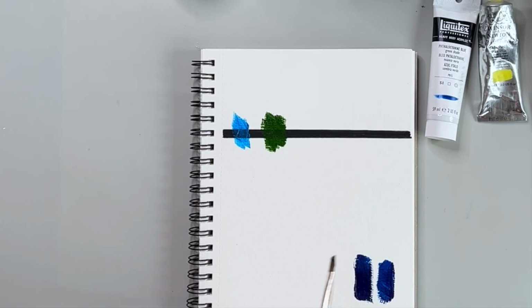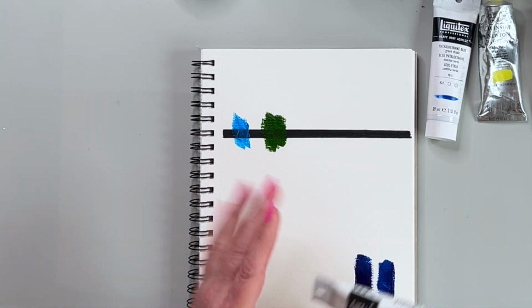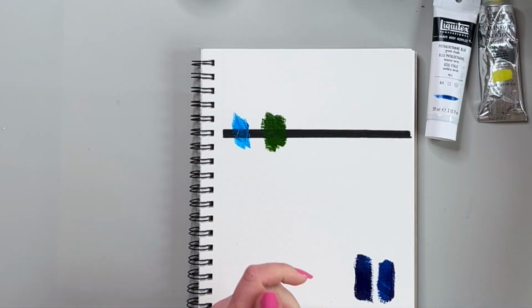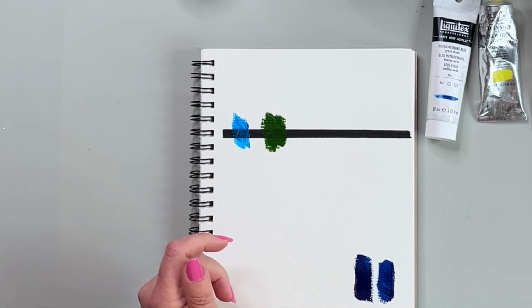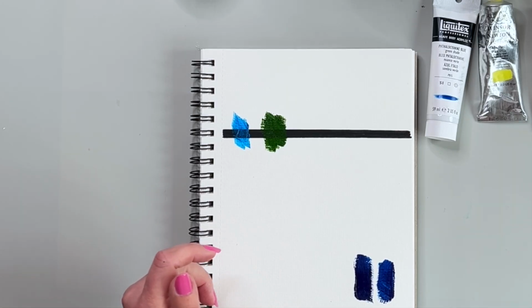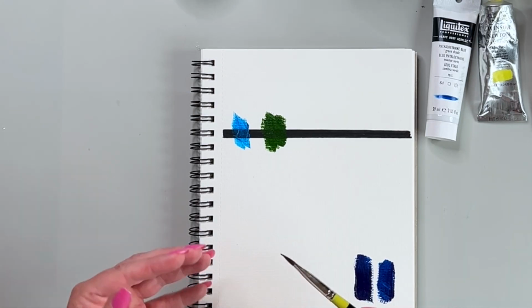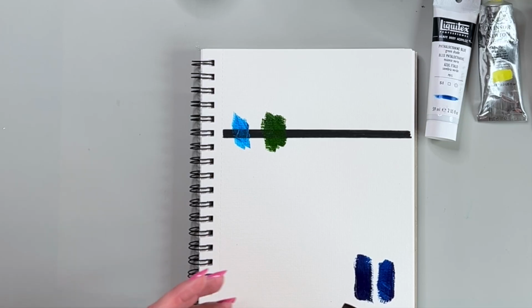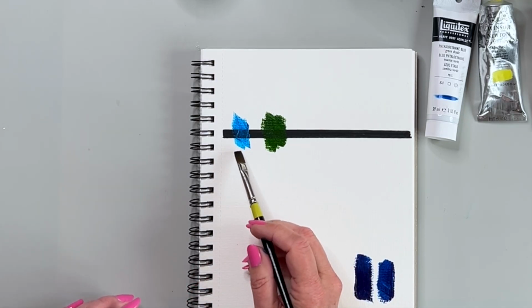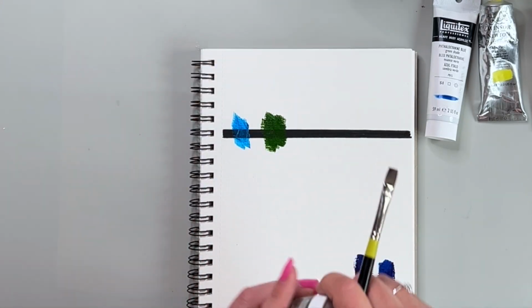But as it dries, you will see, and I can already see the black line coming through. So it doesn't quite cover up what's underneath, but it gives it a more solid coverage than the transparent paint.